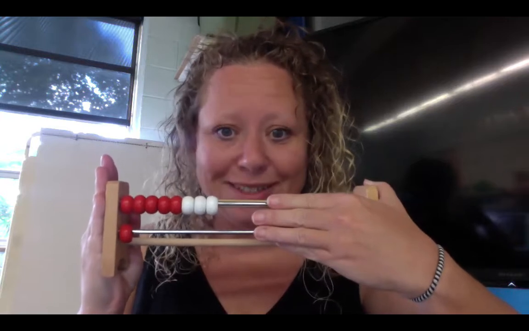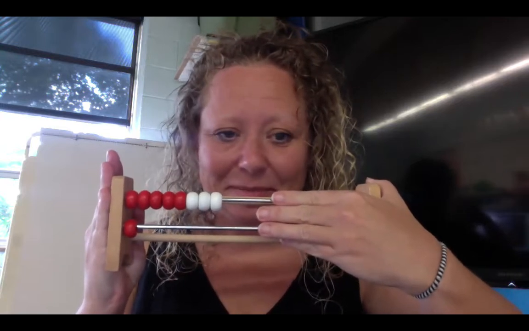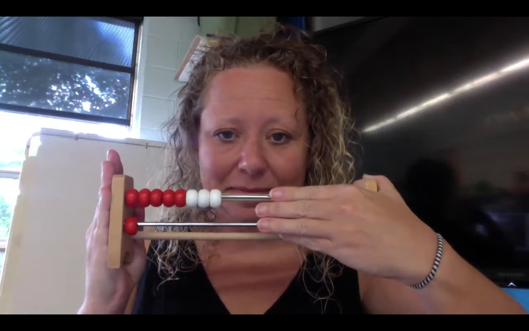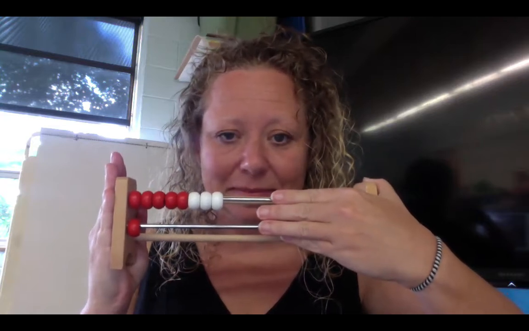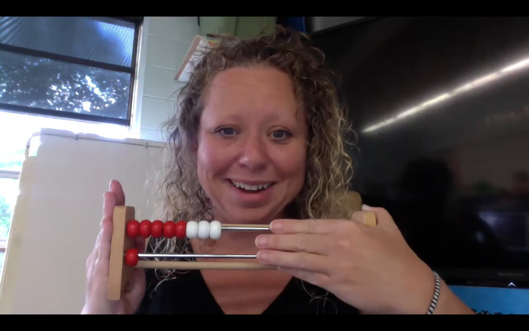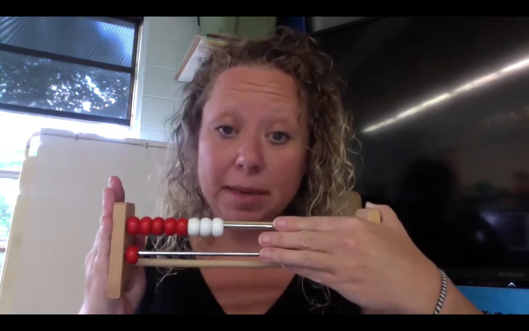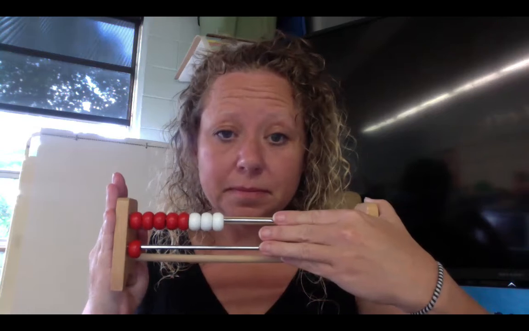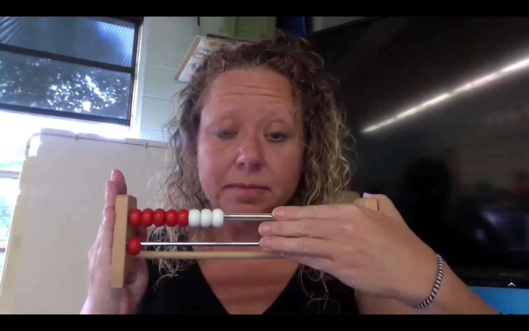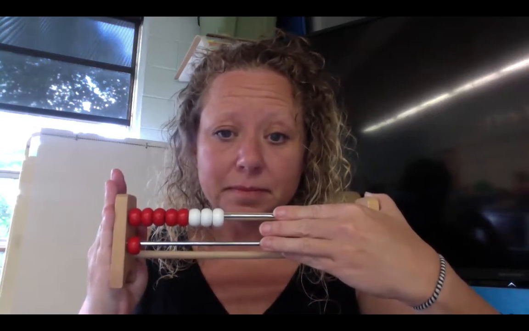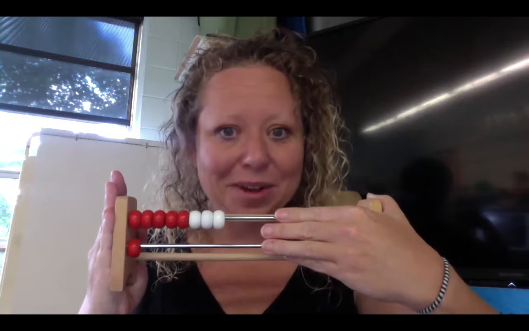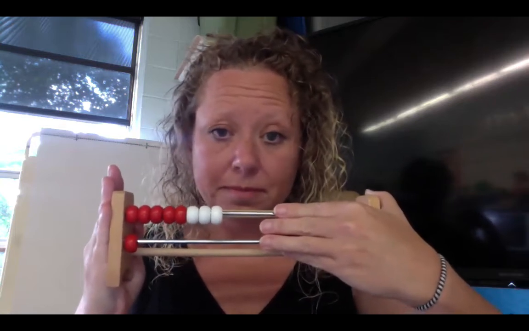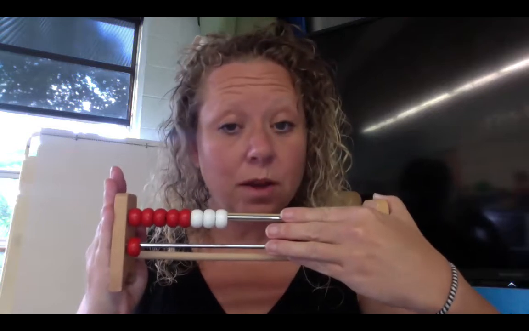How many beads do you see? That's right, there are 9 beads. How many beads do you see on the top? There are 8 beads on the top. How many beads do you see on the bottom? That was an easy one. There's 1 on the bottom.